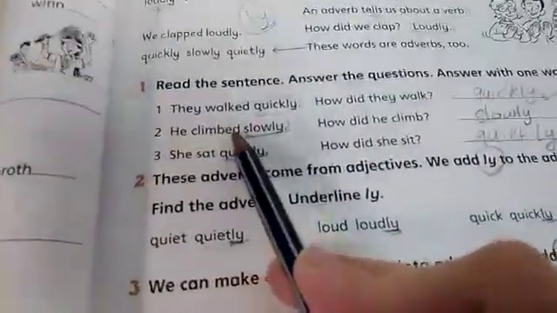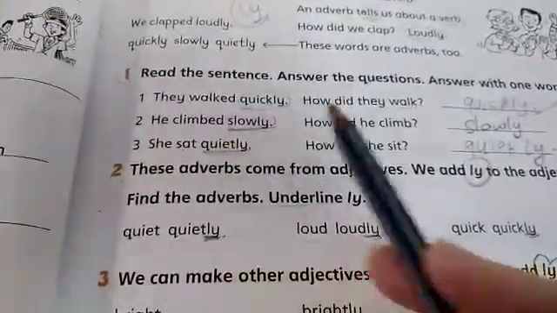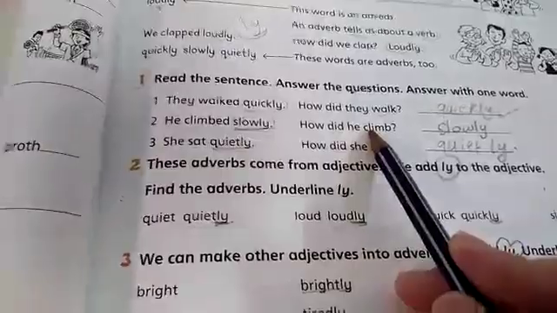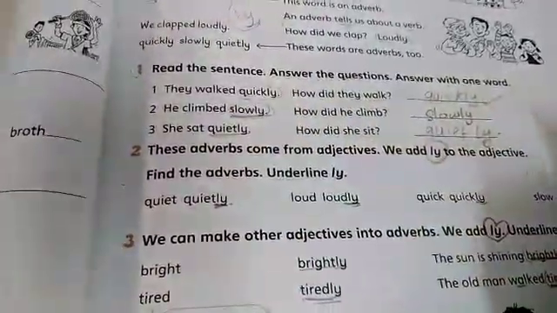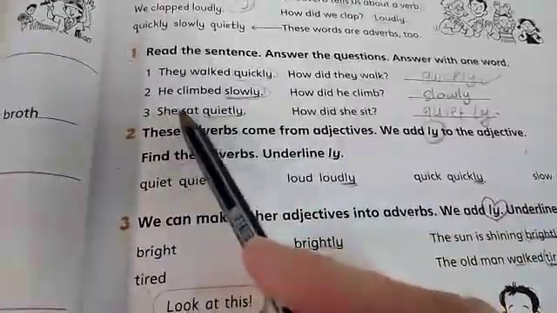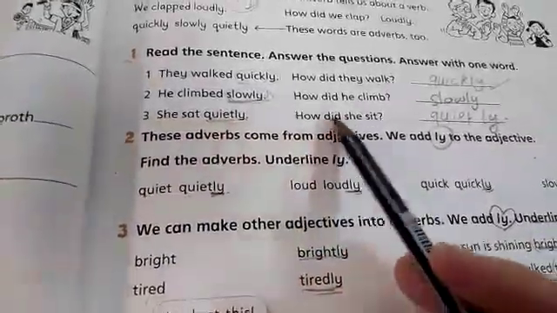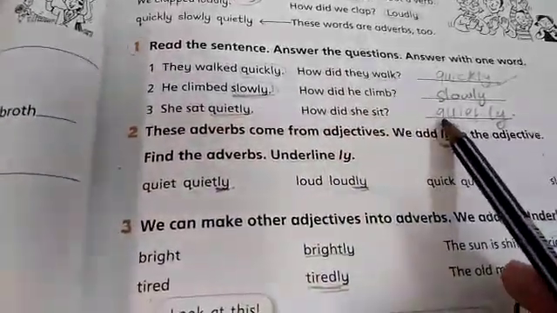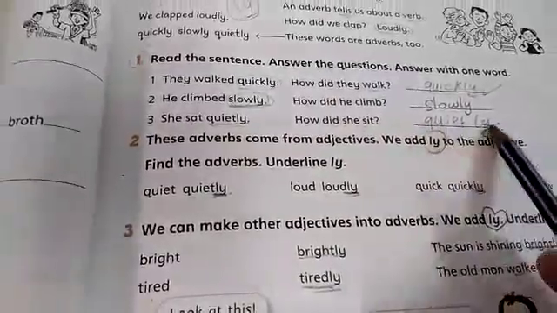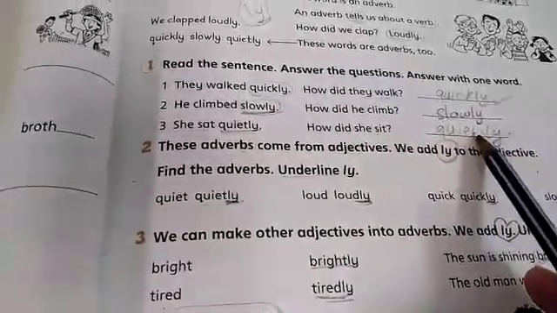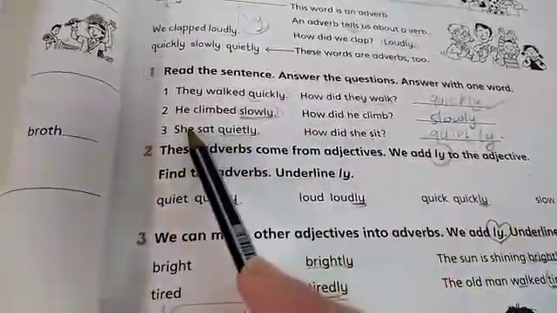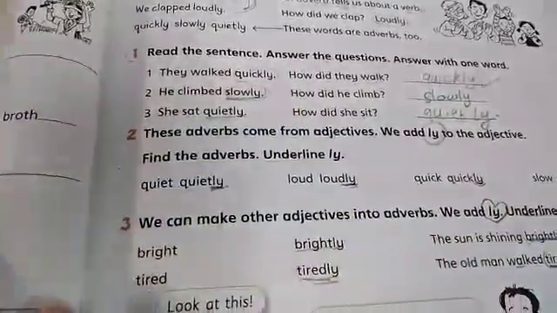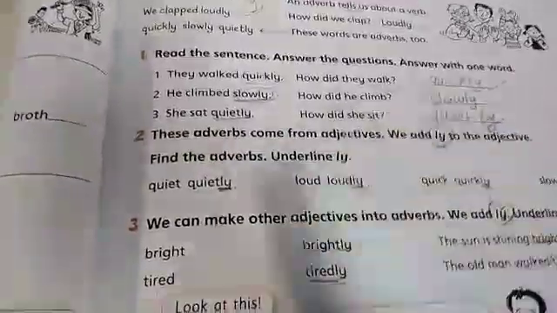He climbed slowly. How did he climb? Slowly, just one word. It's an adverb. She sat quietly. How did she sit? Quietly, it's an adverb. It tells us how the girl sat on the chair.